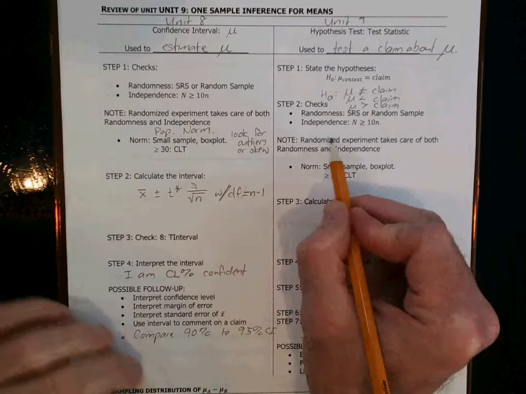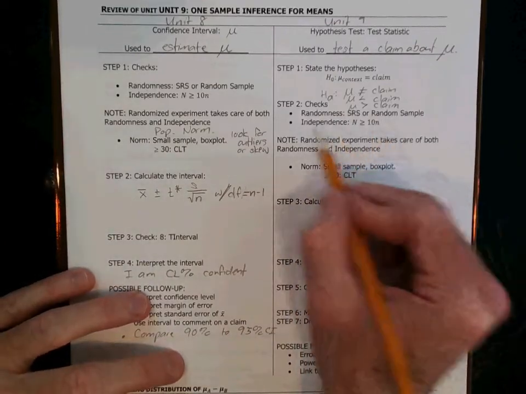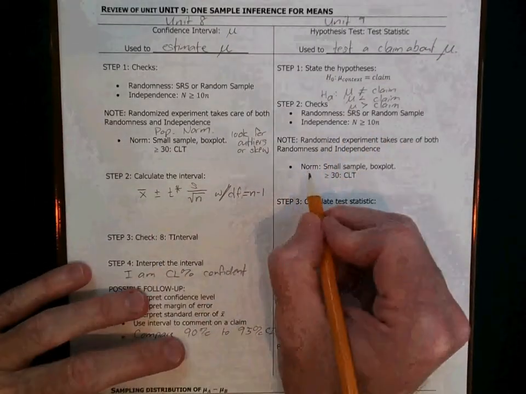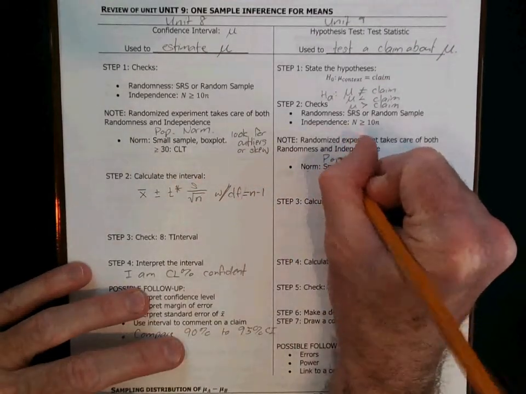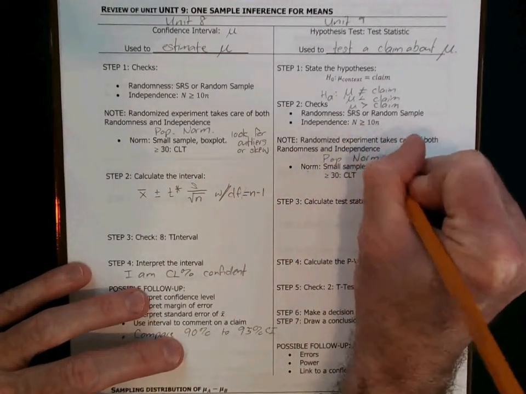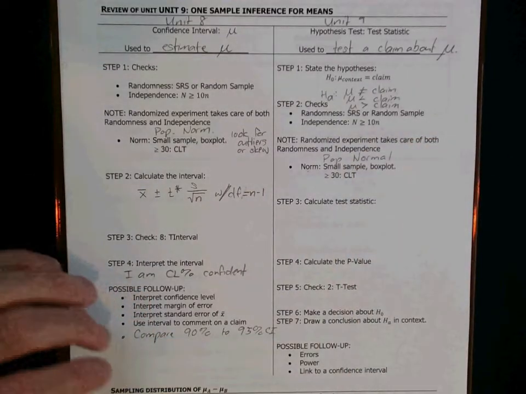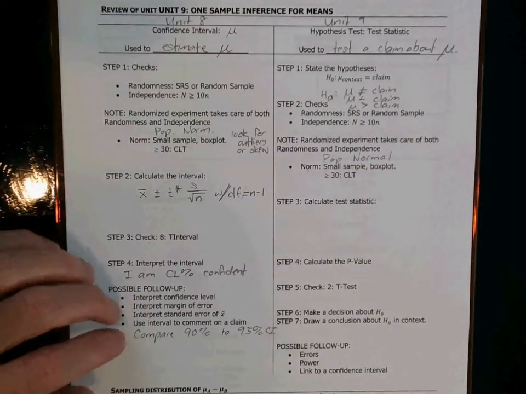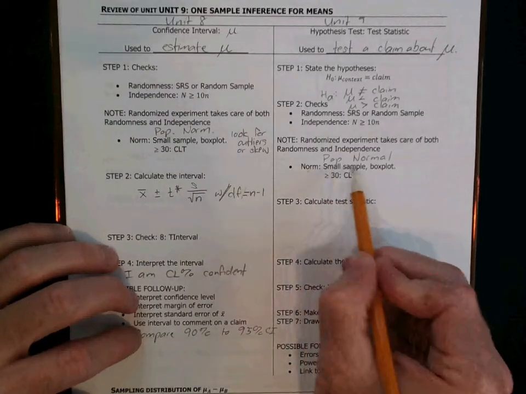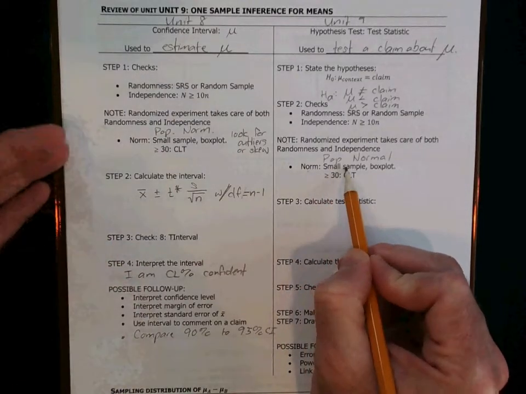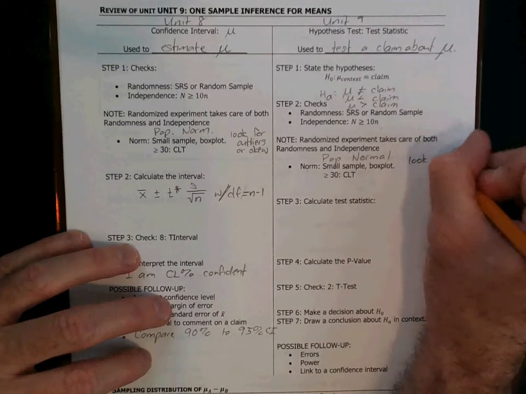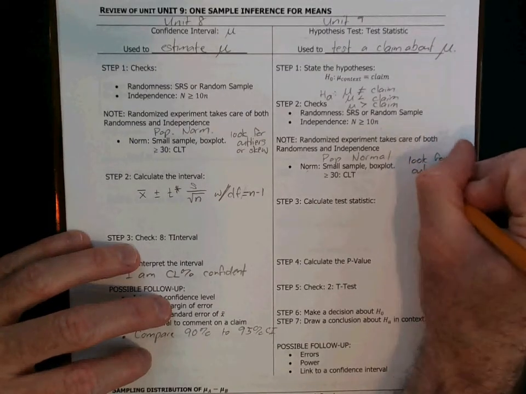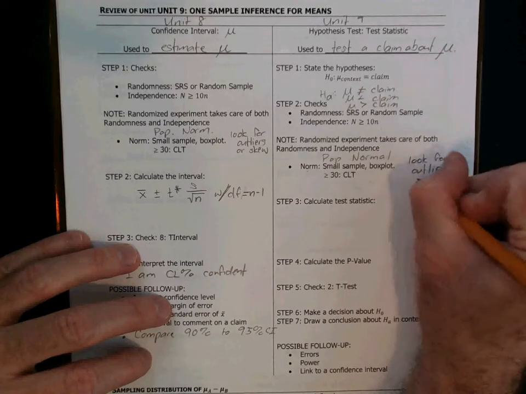The checks, randomness, SRS or random sample, independence, same as always. You're going to start seeing randomized experiments taking care of both of these. And then the normality check is the same as over here. In theory, you could have the population being normal. That's exceedingly rare. But then if you have smaller samples and you have the data, create a box plot and look for outliers first and then skew.